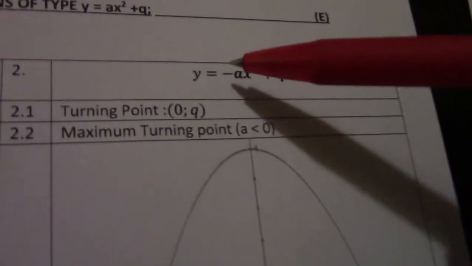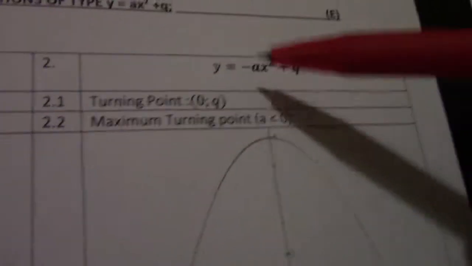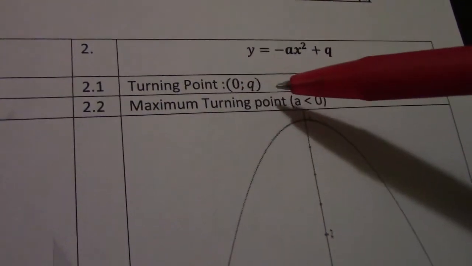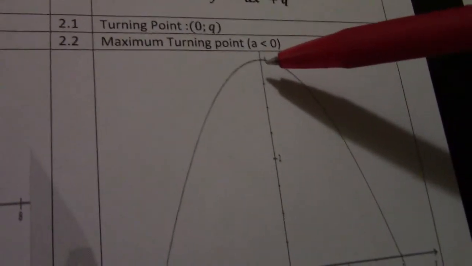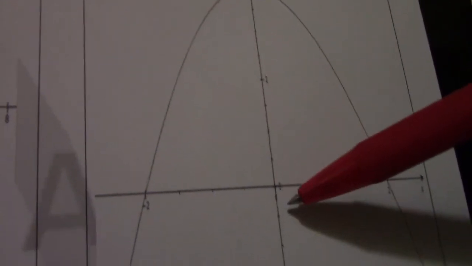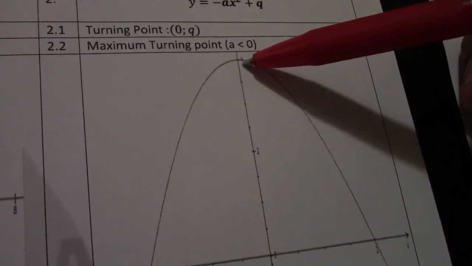And now, where a is negative, y equals negative ax squared plus q. My turning point is still (0; q), but now it's referred to as a maximum turning point because a is smaller than 0. So this is the biggest y value the graph would become, and it continues decreasing down. Therefore, that is referred to as a maximum turning point. Again, a positive, smiley face; a negative, sad face.